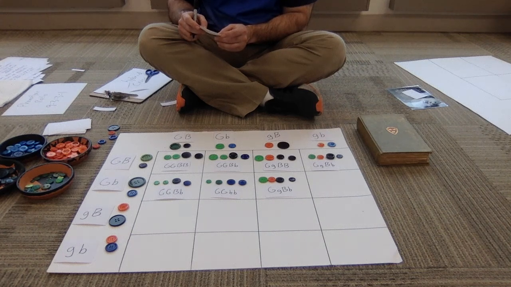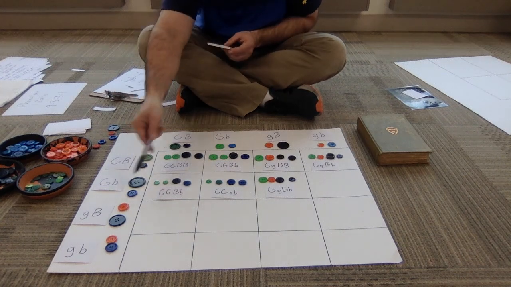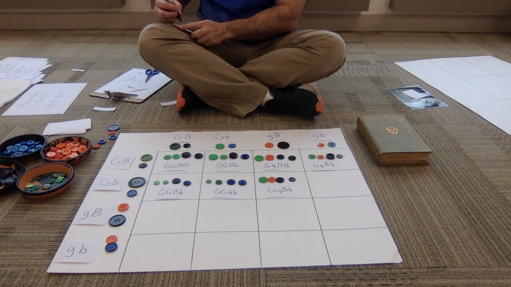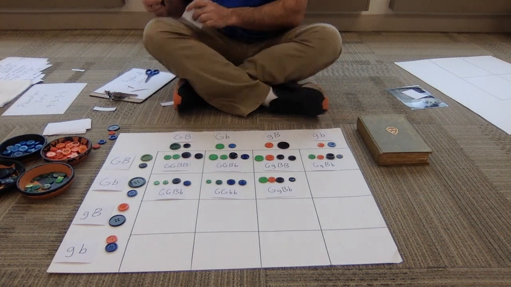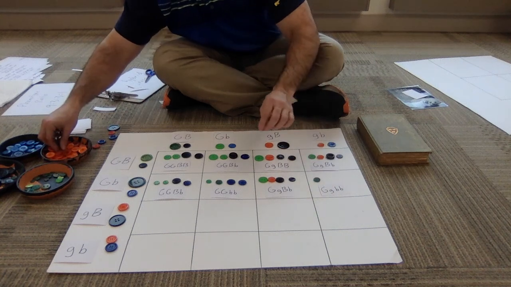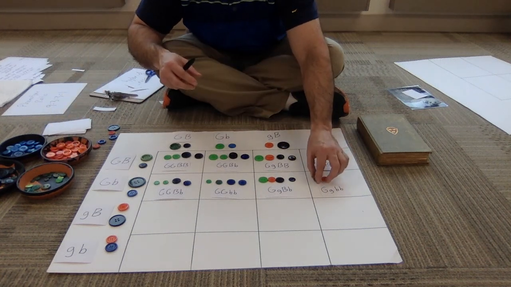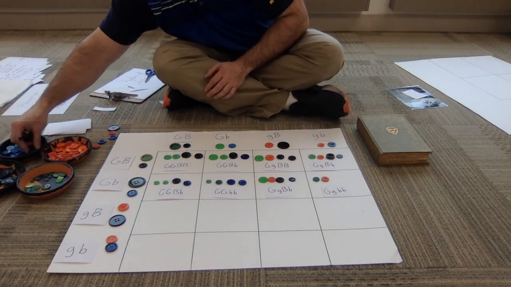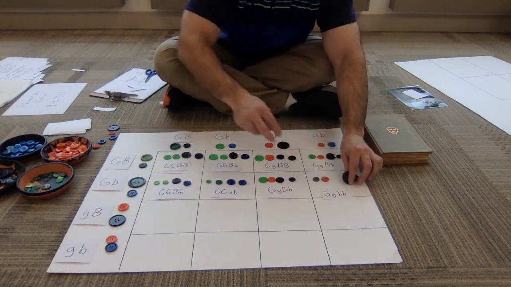And it looks like we get a recessive from the mother and a recessive from the father. So that's little b, little b. So here we go. Okay. And little b, little b.